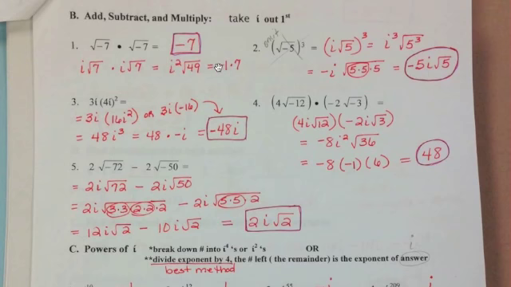Now, if you didn't memorize this stuff, go back and do it now. Okay, over here, again, first thing we do is we take out the negative as an i.